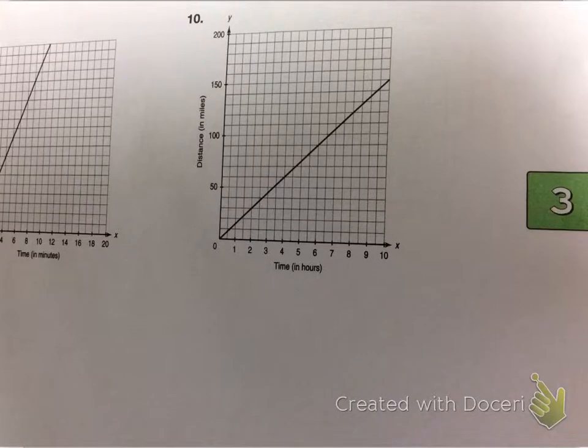Okay, number 10. We've got to identify our points. The easiest one to see is 0, 0. And then the next easiest one for me is 10, 150. And you can choose any points that you want. You should still get the same answer.